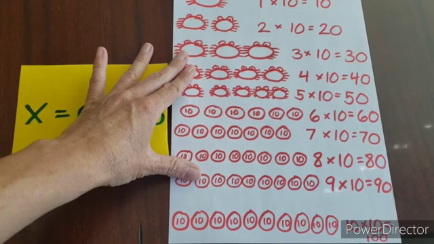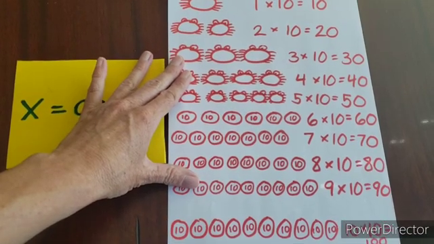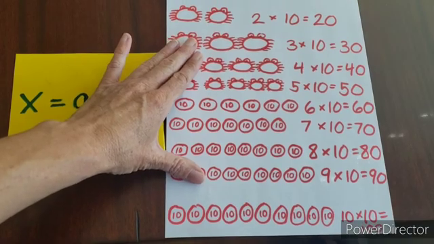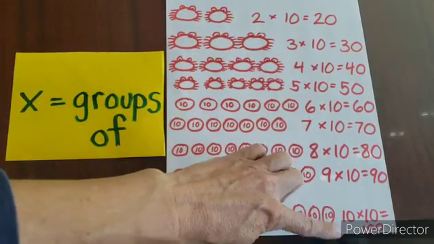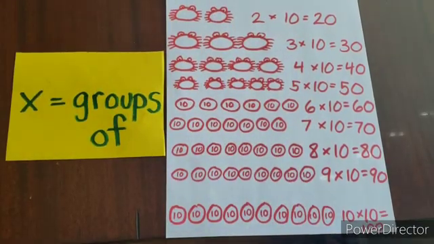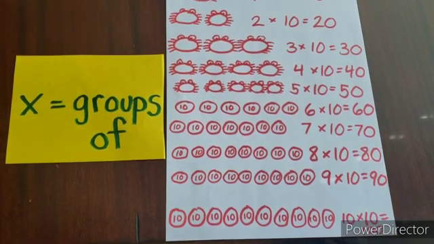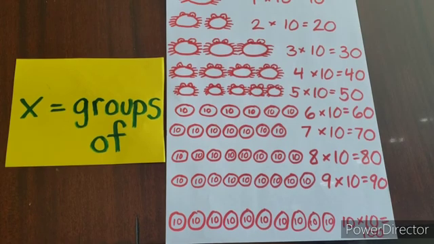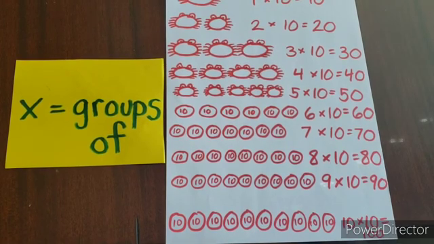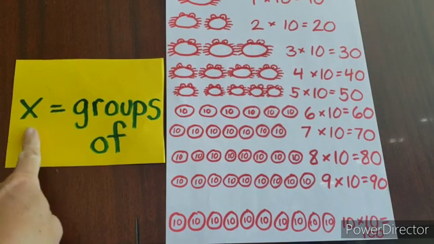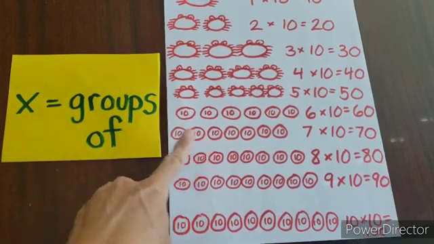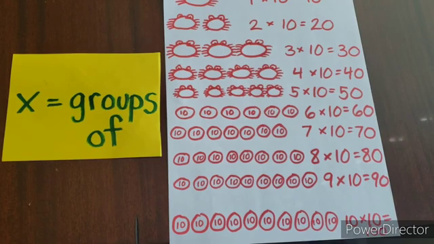Okay? So something that's kind of cool about this is you know all of your times tens now. It's really easy. If you want, you can write down these problems just so you can be really ready for second grade and say, wow, I already know my times tens. Okay, so it's pretty cool that crabs have 10 legs because that helps us figure out our multiplication, or figuring out groups of crabs and knowing our multiplication by 10.